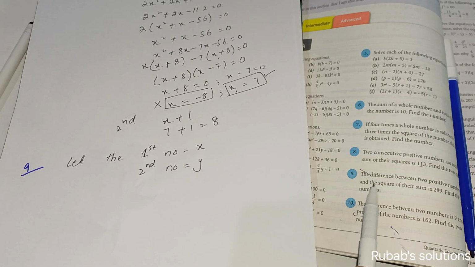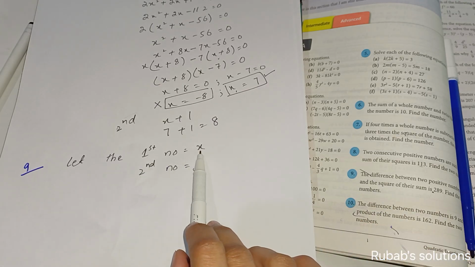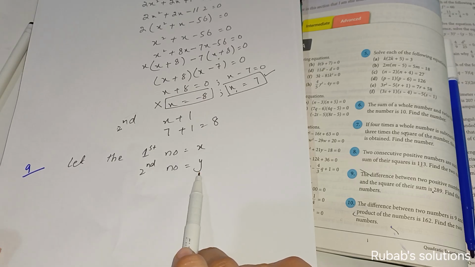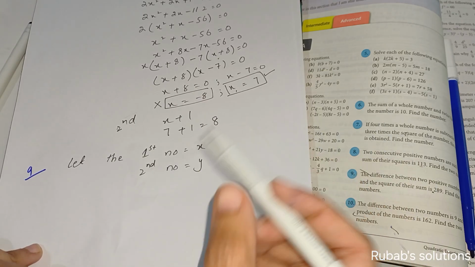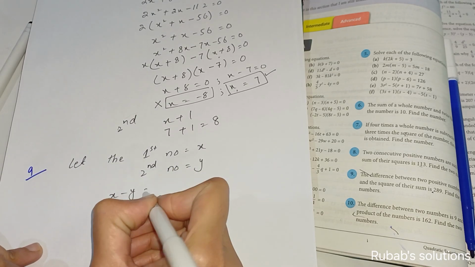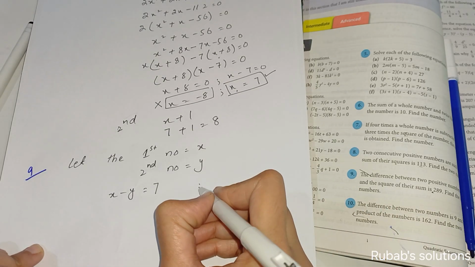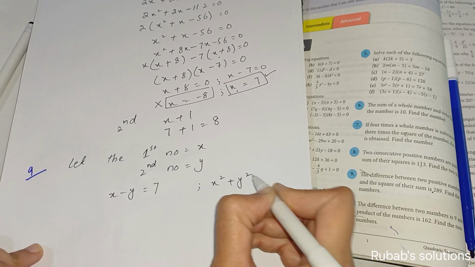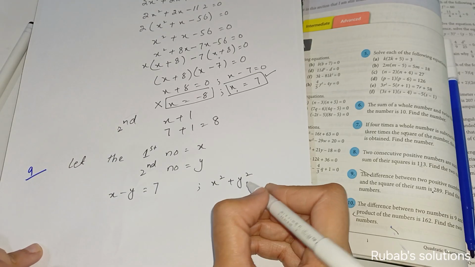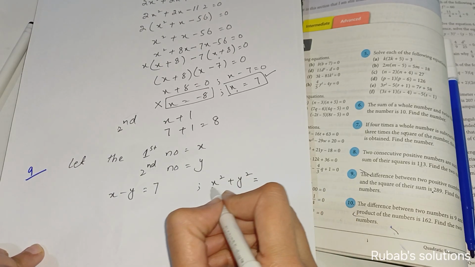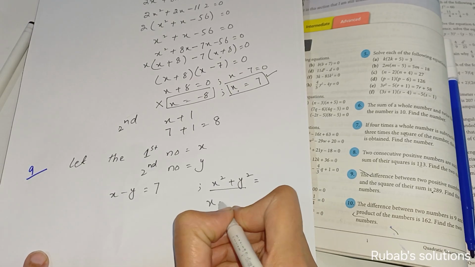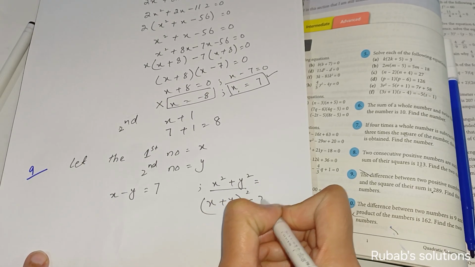Question number 9. They are saying that the difference between two positive numbers is 7 and the square of their sum is 289. Find the numbers. So now there is a difference, so I have to choose two different variables. Let the first number be x and the second number be y. They are saying the difference, so x minus y is equal to 7, and the square of their sum, x plus y whole square, is equal to 289.